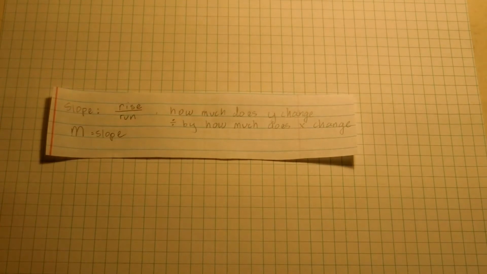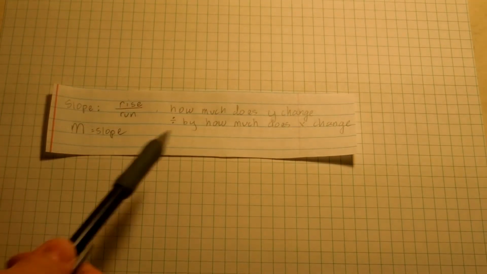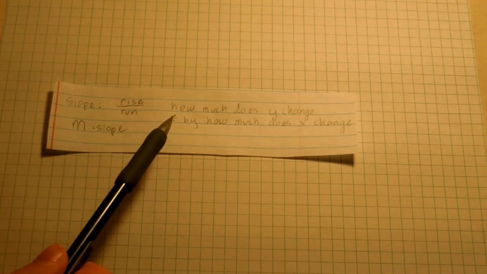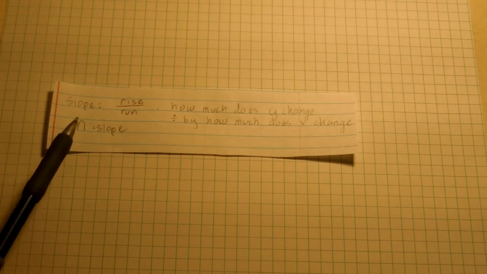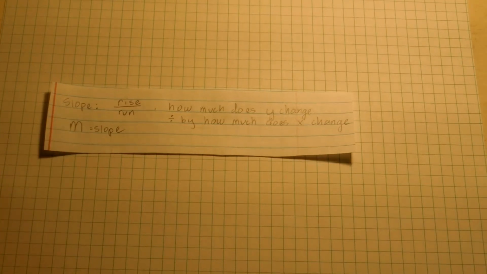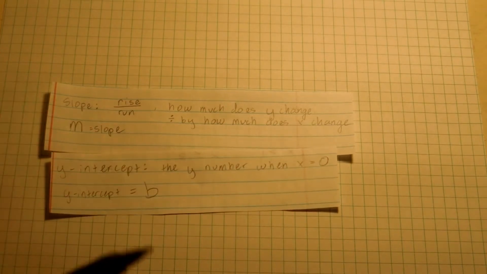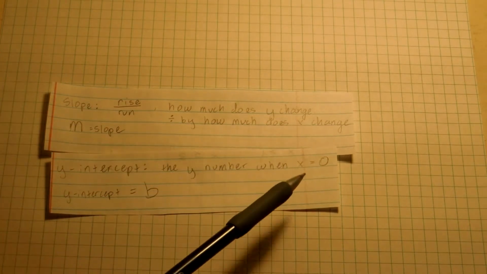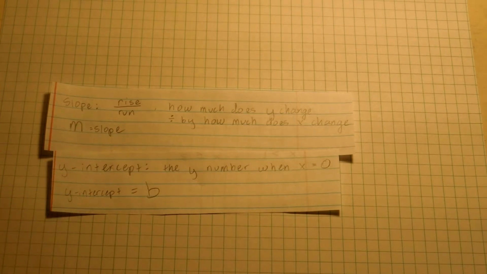Slope is rise over run, which is the same as how much does y change divided by how much does x change. Slope is written with the letter m. The y-intercept represents the y number when x equals 0. The y-intercept is written as the letter b.